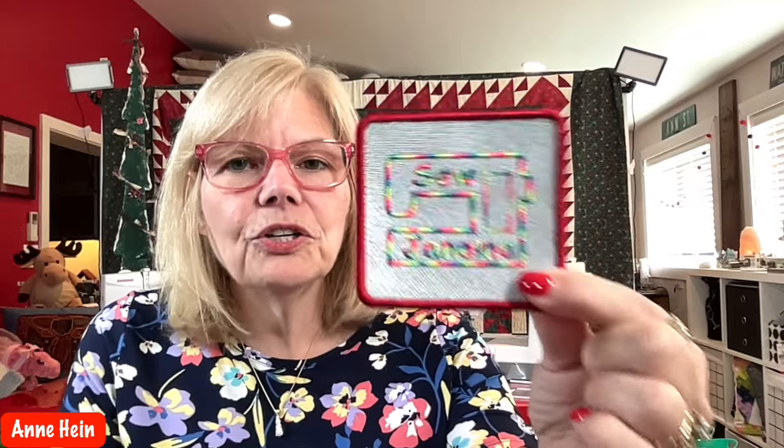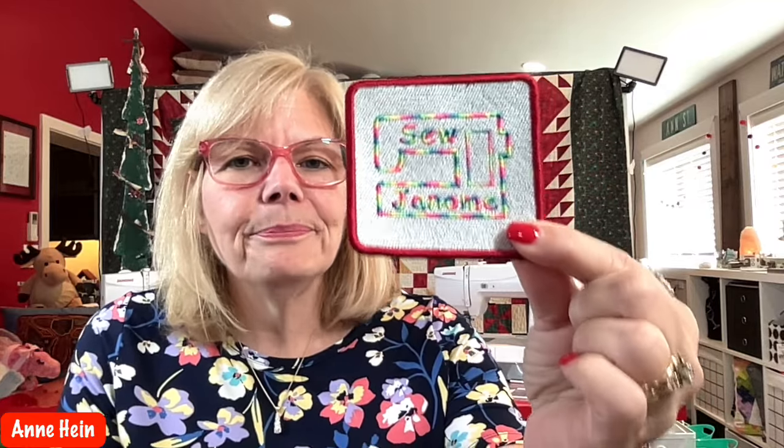So check out your software for those easy templates that we have. You can use these for your badges and your patches right there very, very easily.